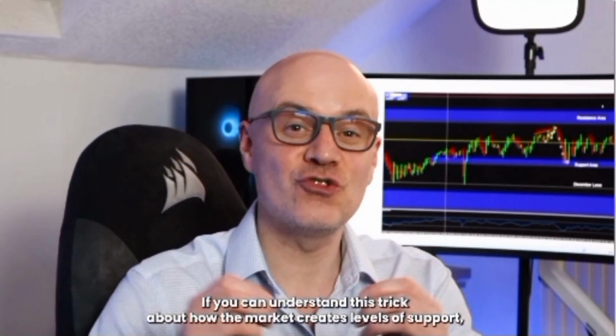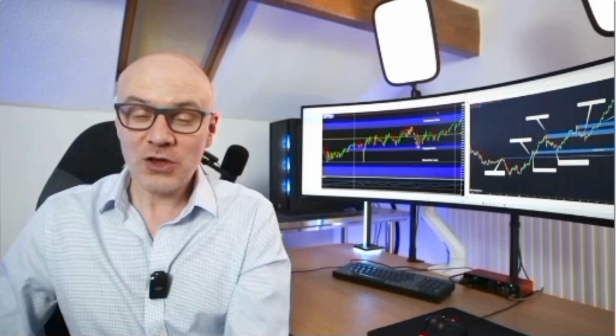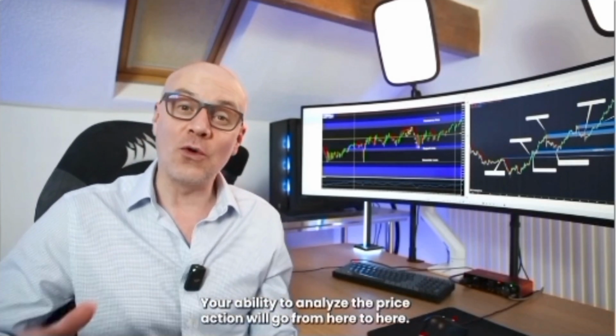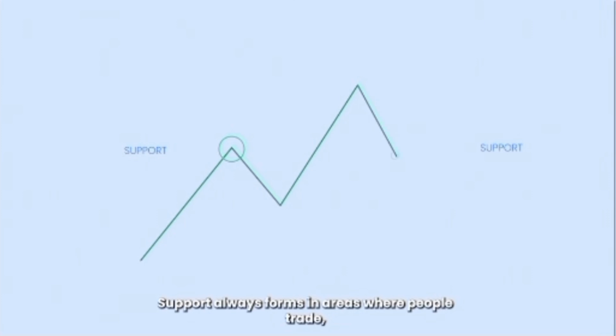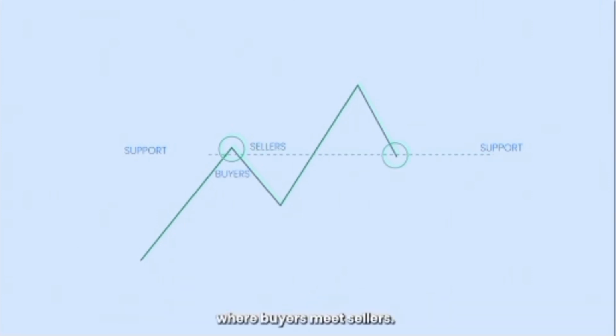If you can understand this trick about how the market creates levels of support, then the charts will really come alive. Your ability to analyze the price action will go from here to here. Support always forms in areas where people trade, where buyers meet sellers.